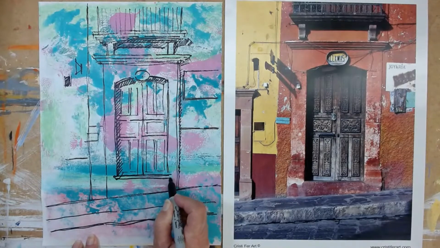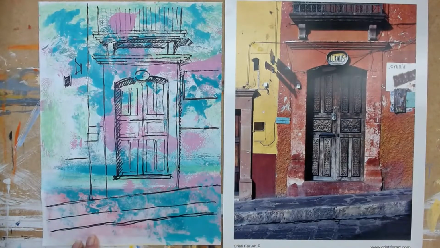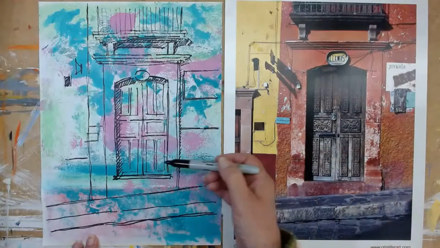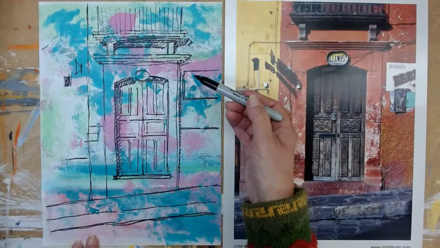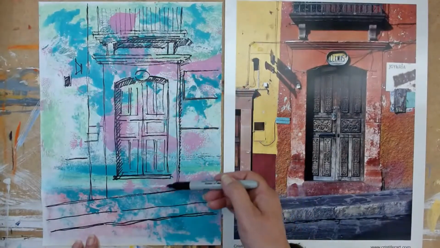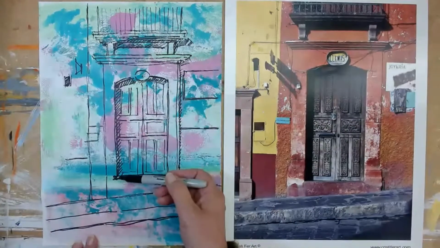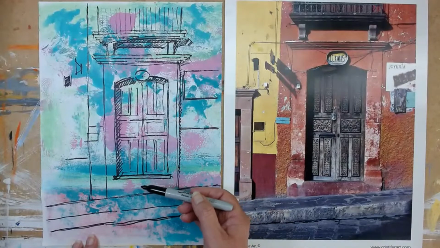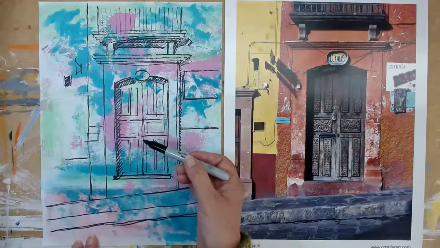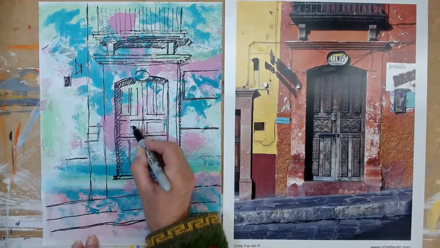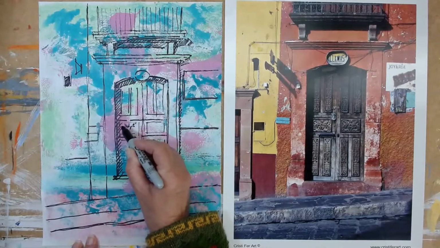Here is a step. So I started with a big rectangle, then I added the smaller rectangles, and as the third layer I added the smaller details.